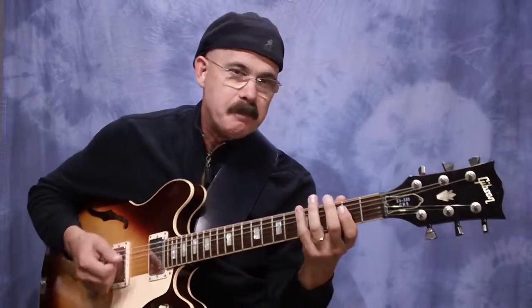See, it has a kind of a spacey sound, and a big part of that is because of this effect that the B note has on the chord.